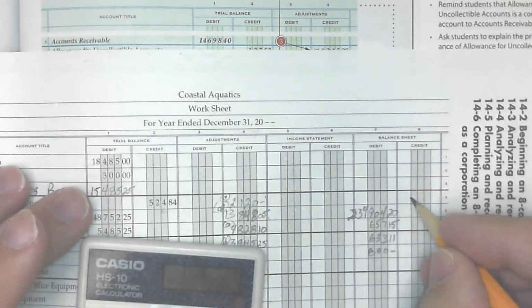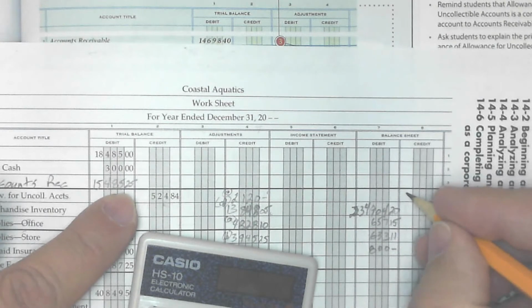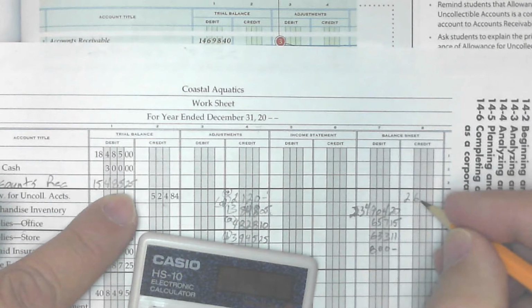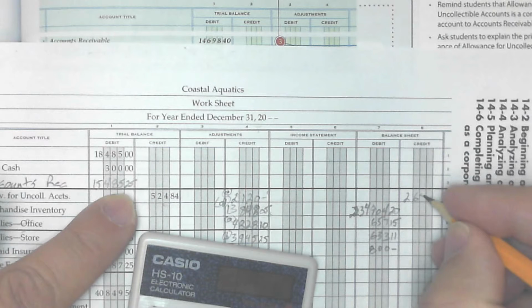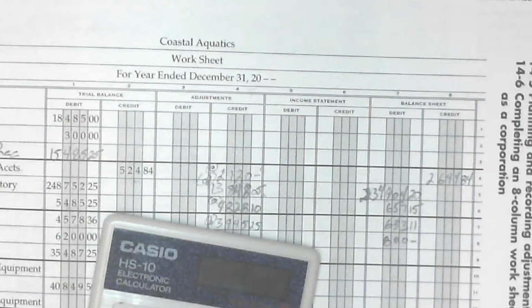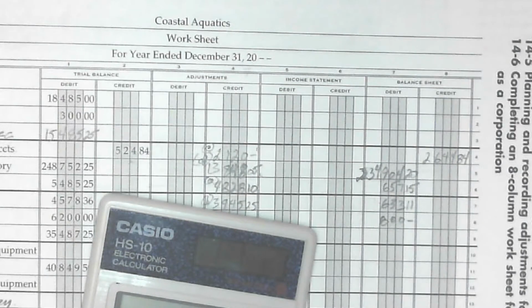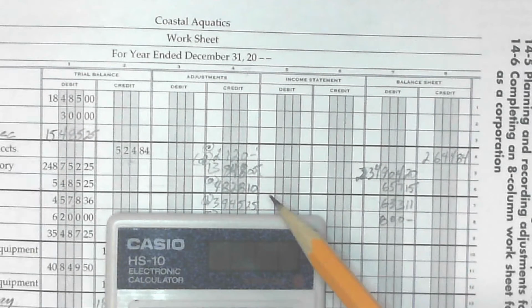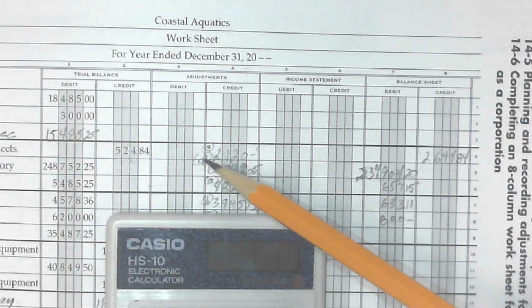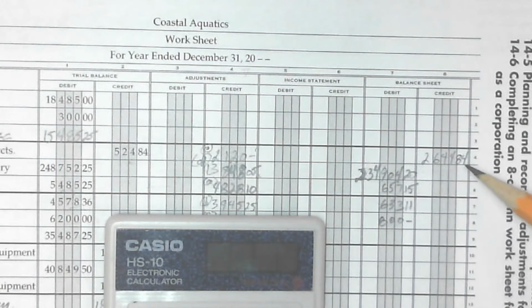That's going to go here in our credit because everything's a credit. So remember, both the same, we still have a credit in our balance sheet.